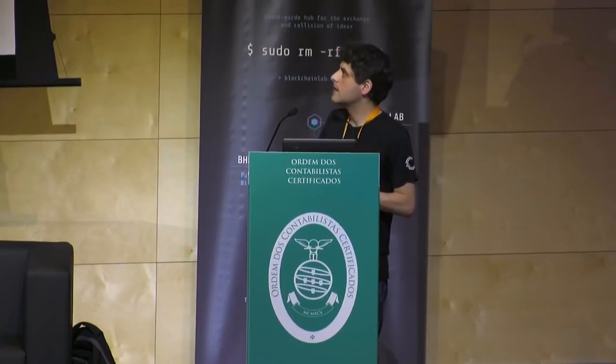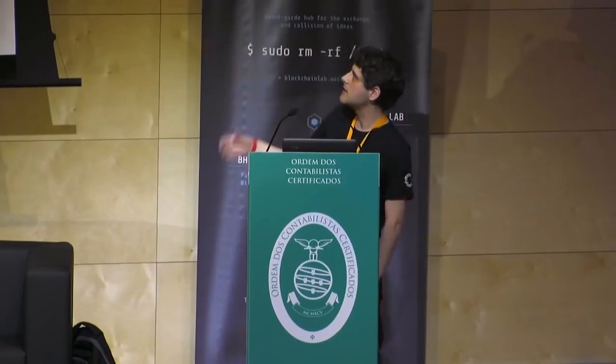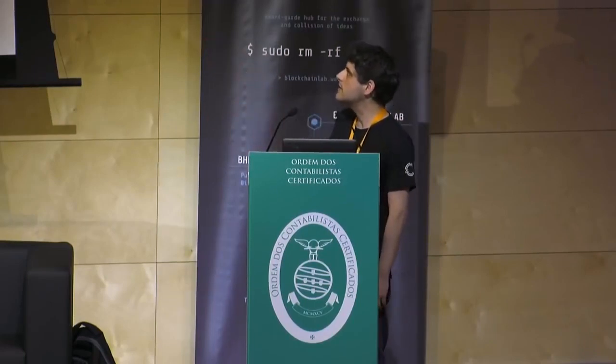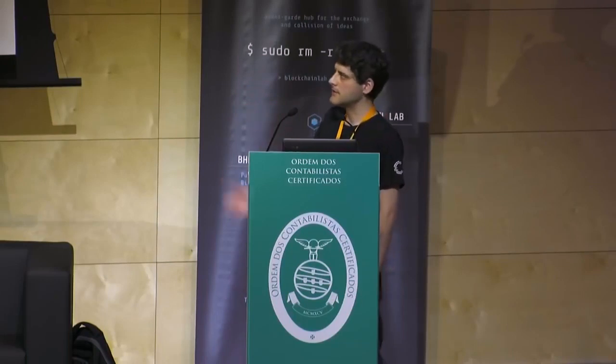Well, Lightning is faster than Liquid. They both have privacy features. Liquid has confidential transactions. Lightning has onion routing. But yeah, Lightning has some disadvantages too. So I think they are complementary, and we want both, basically.